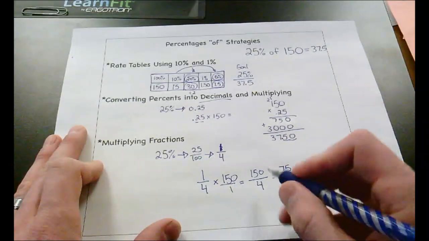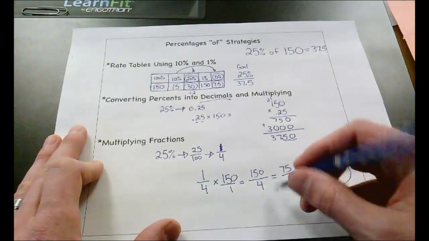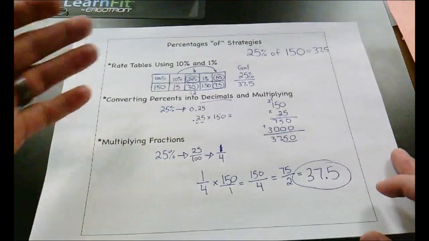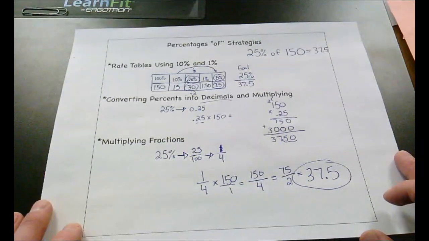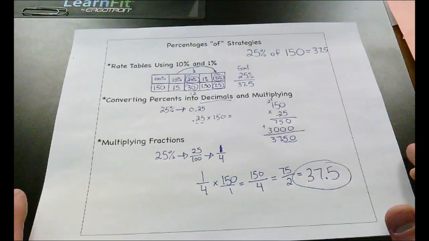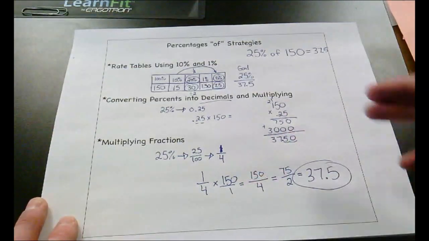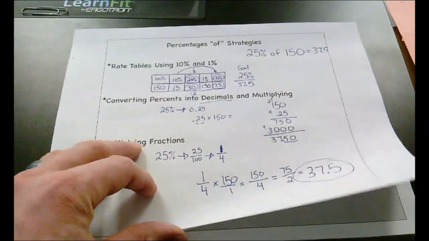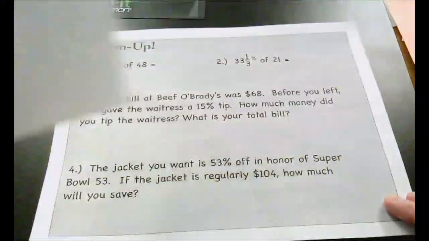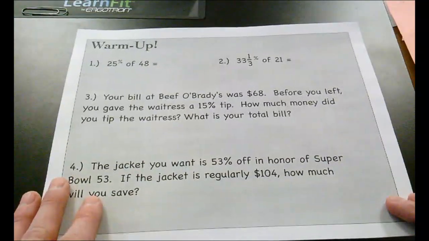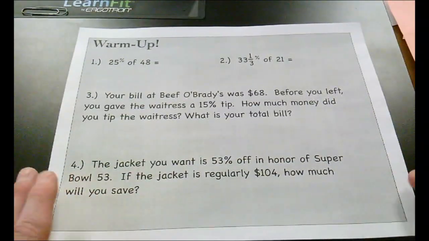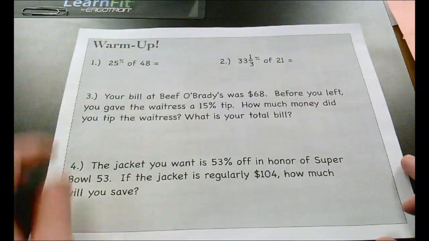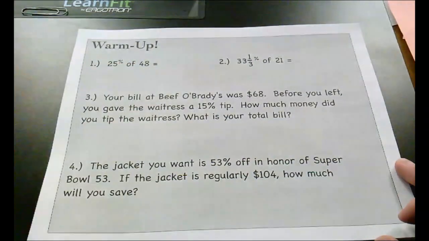If I wanted to do the long division, I would be able to say 4 goes into 150, and I'm going to get 37.5. But all three of these strategies are things that your students should already know how to do. We've already multiplied fractions, we've multiplied decimals. Now it's just combining it all into one and figuring out which strategy they like best. Now we're going to go through some examples of why and how some are more applicable than others and make life a little easier, such as 25% of 48.